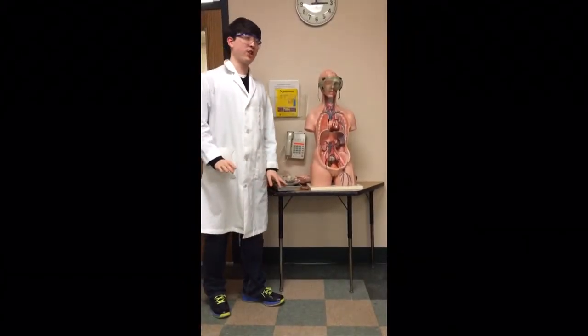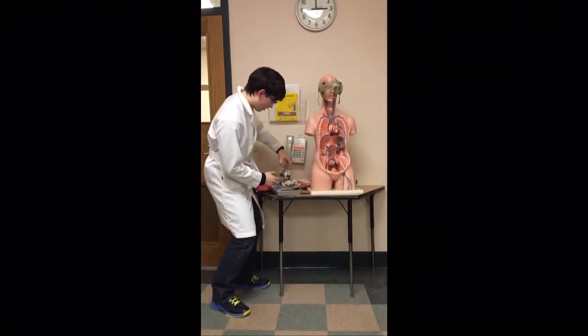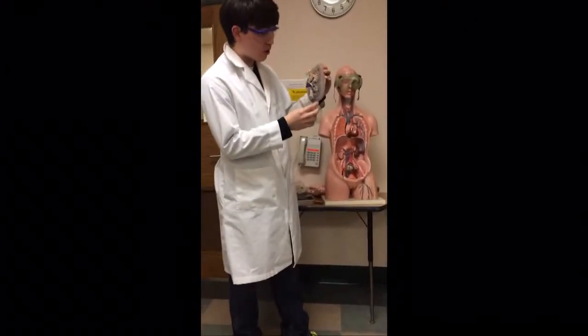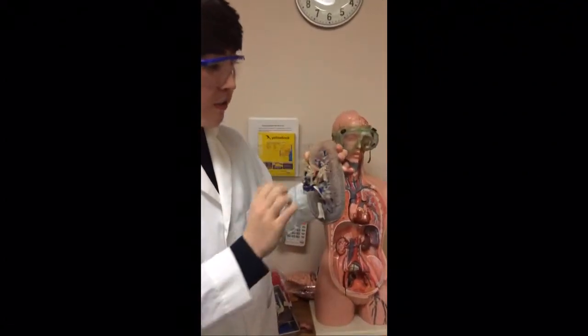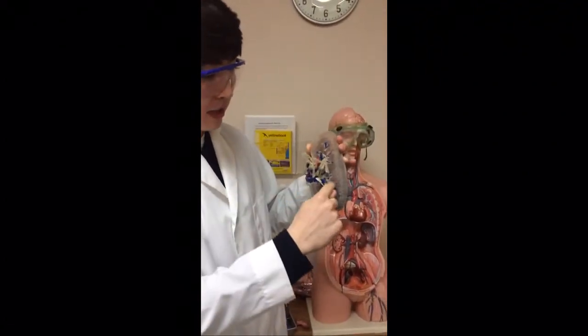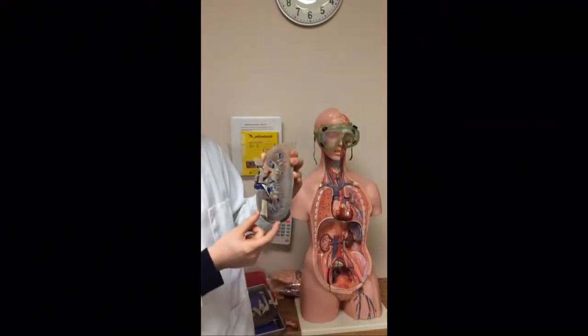Next, we will be examining the inner structure of Stacy's kidney. Here is an example of the inner structure of Stacy's kidney. You may remark at first these large colored segments of the kidney. These segments are known as the renal pyramids. The renal pyramids are organized tissues of medulla.